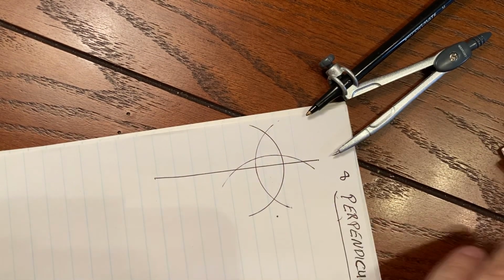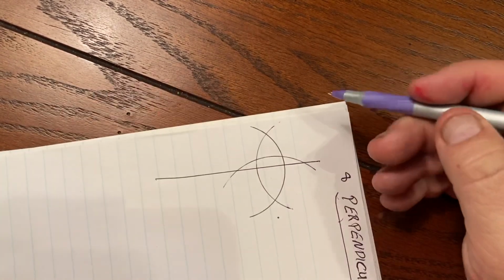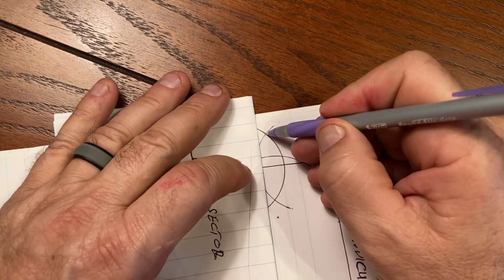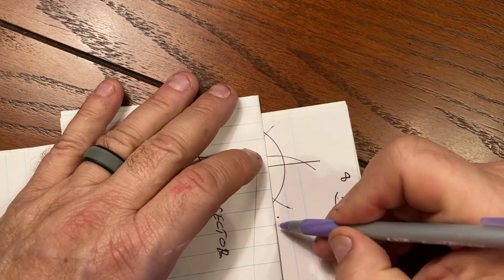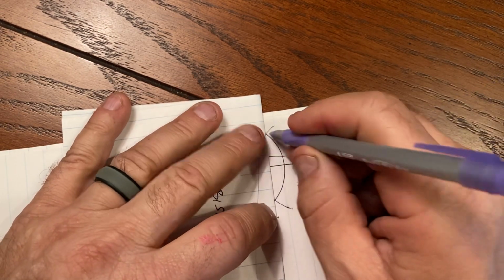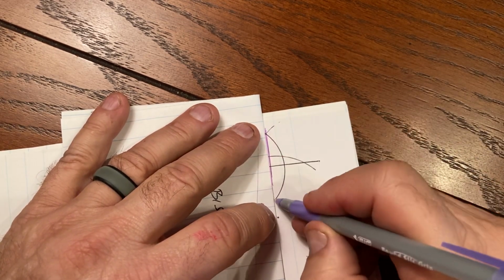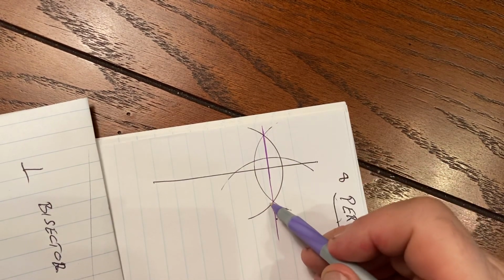So we can use our straight edge. This is our straight edge. Draw a line with your straight edge from the intersection of the arc right there and right there. It's just going to be a straight line. It should go straight through that point. Oh, missed. There we go. Right there.